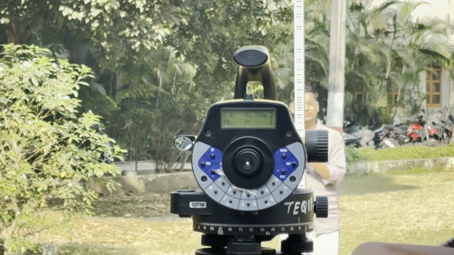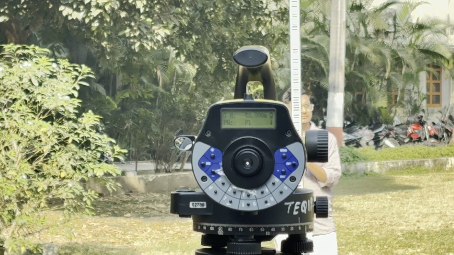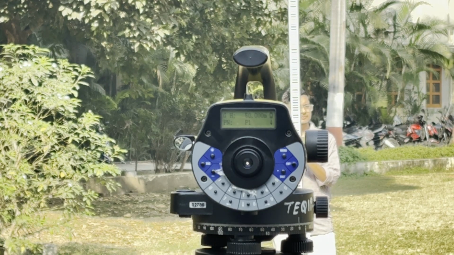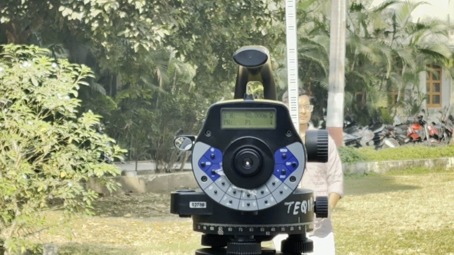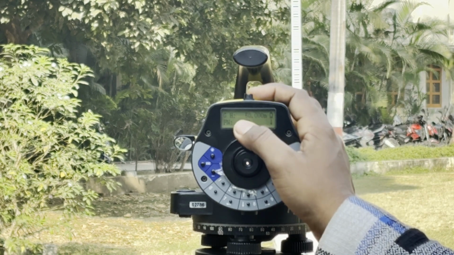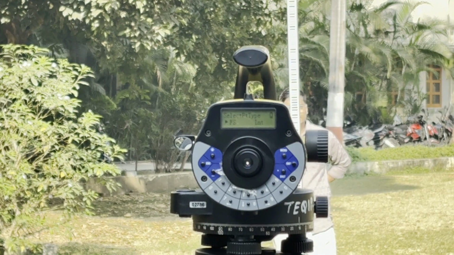The ground height, because we already mentioned the benchmark of that point. Benchmark means the RL of that particular point, the level of that particular ground. So simply the ground height will remain the same, 50 meters. And the point number is P1. Now I am entering the data.